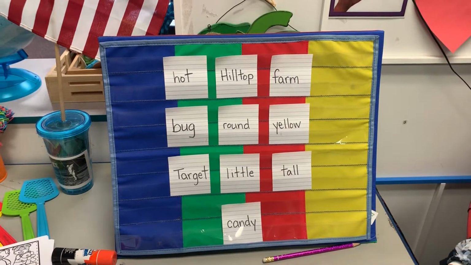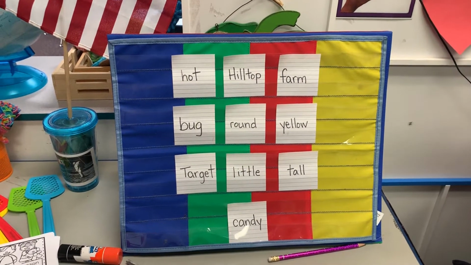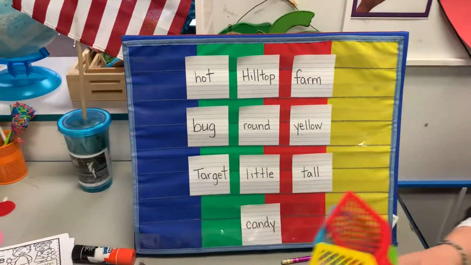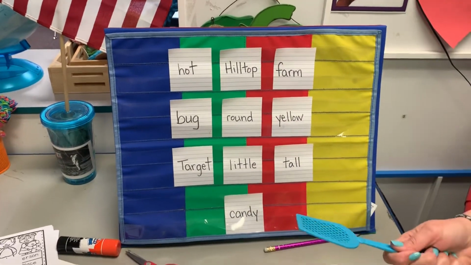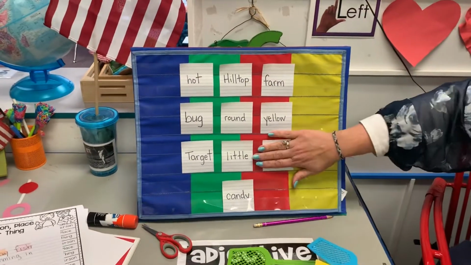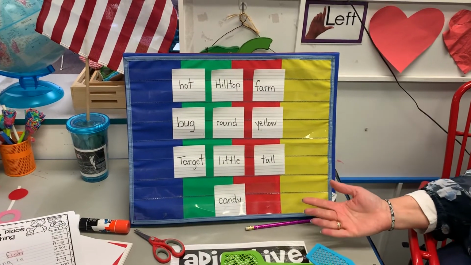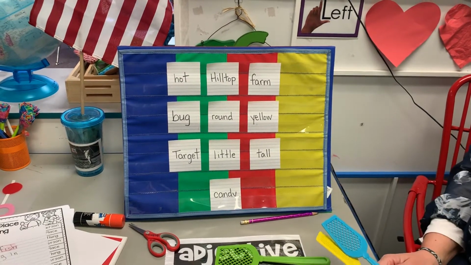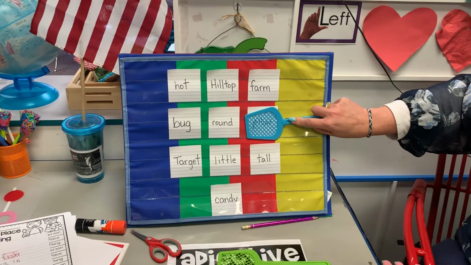So the game is kind of like splat the word or slap the word. You can use your hand. If you have these at home, I happen to have them in the classroom, some fly swatters. You can use a spatula, whatever you want to splat the word. So the job is you can first practice reading the words. So moms, or dads or brothers and sisters, whoever is helping, they can say, find the word yellow, and you'll splat it or hit it.